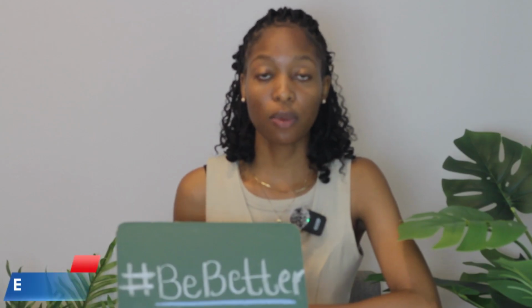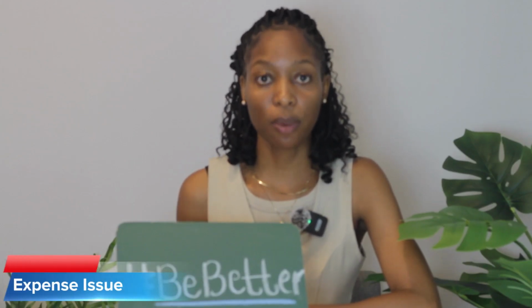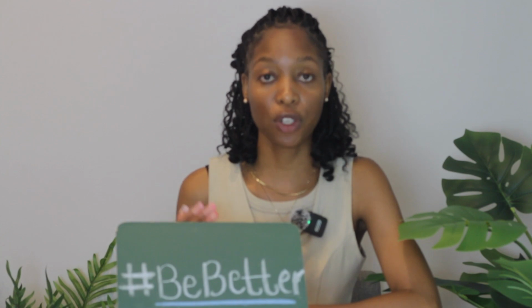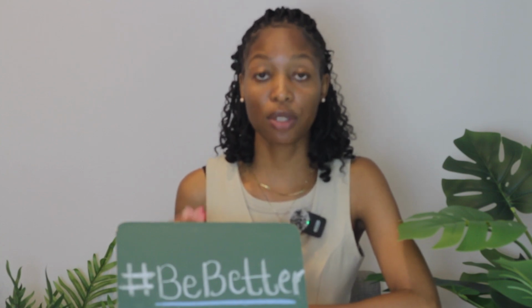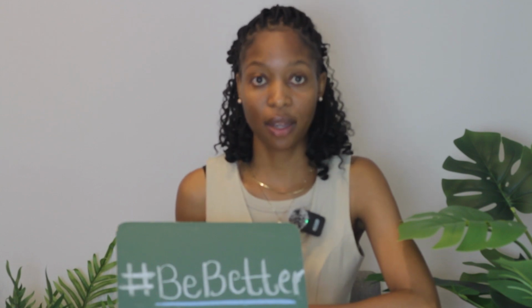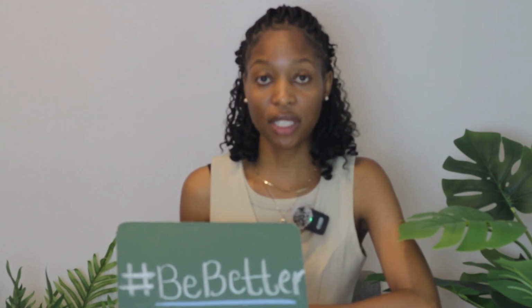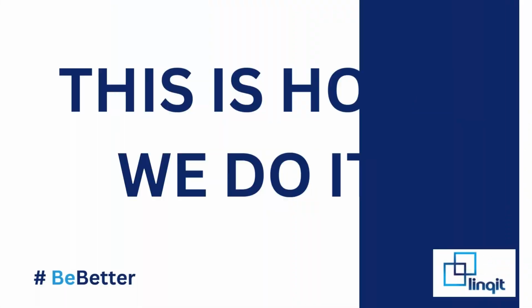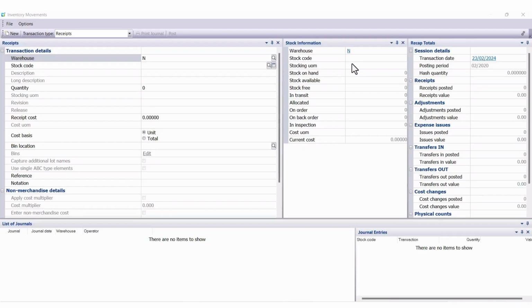Expense issues. This is when you're documenting the issuing of items from inventory for miscellaneous purposes, deducting them from the stock at the current inventory cost. You would usually do an expense issue when you are decreasing the stock, but not for sale, for things like promotions, giveaways, or charitable donations. So for this example, we're going to do a giveaway.